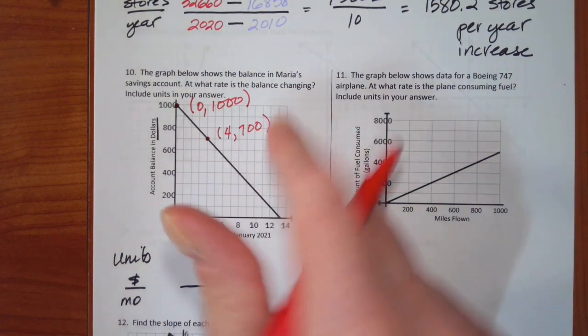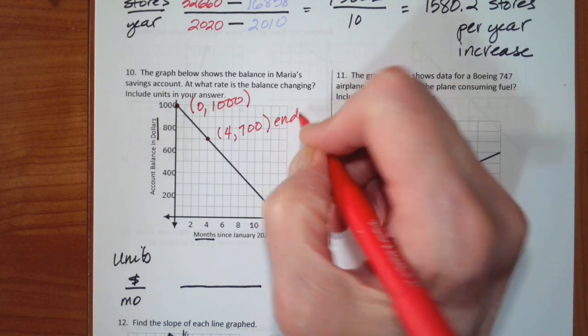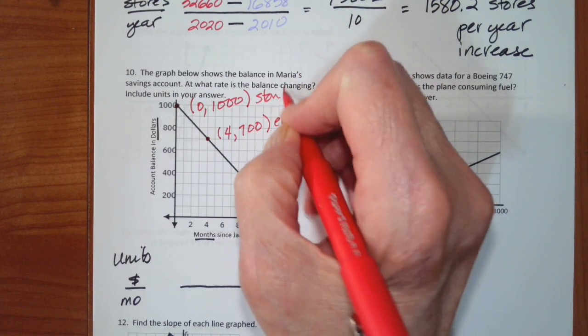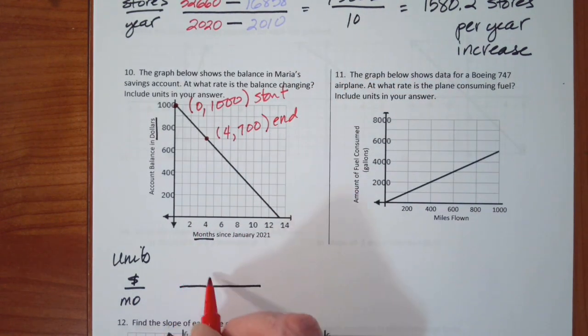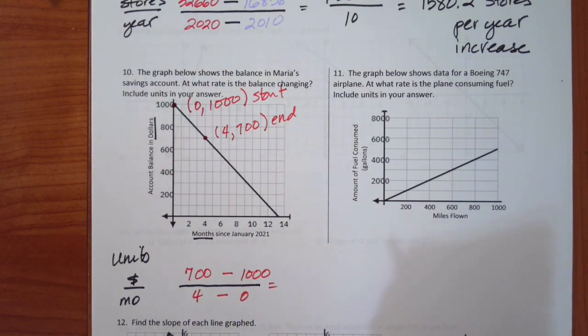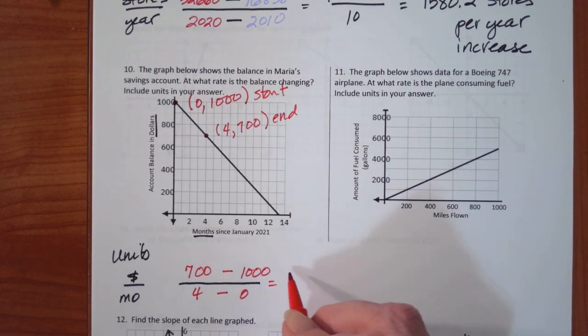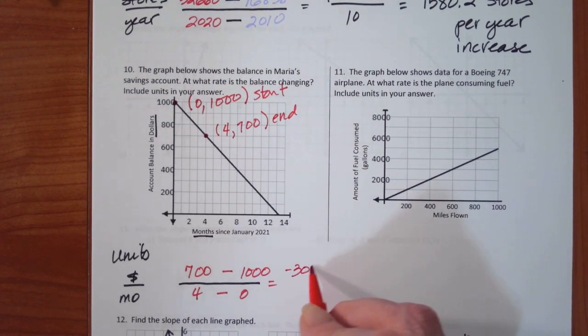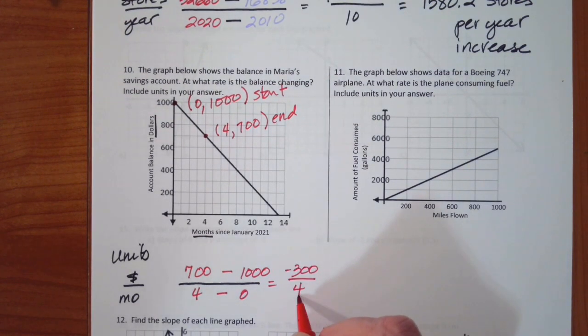Okay, so this is where I'm ending, and this is where I'm starting. So that is going to be 700 over 4 minus 1,000 over 0. So that gives me negative 300 over 4.